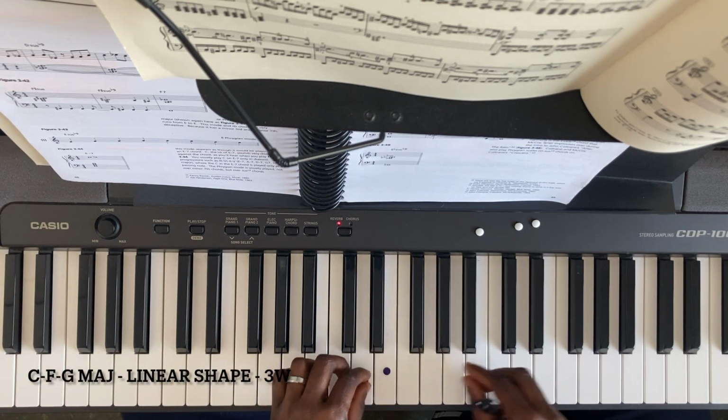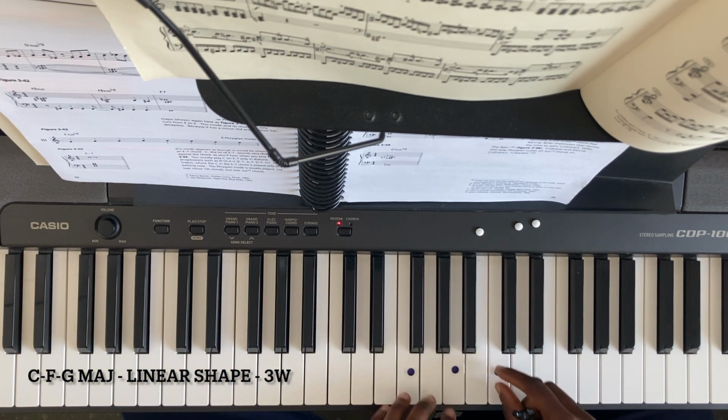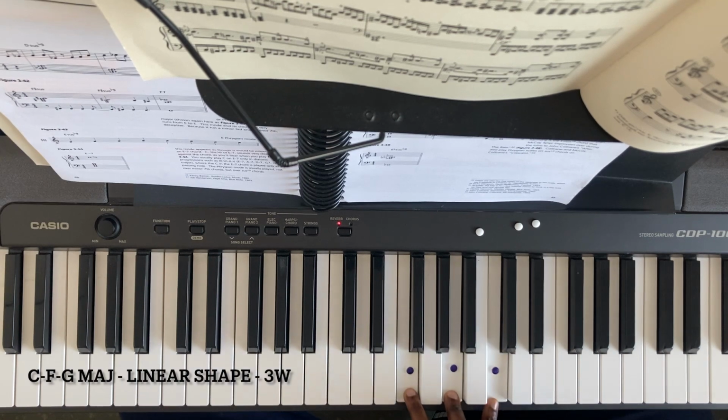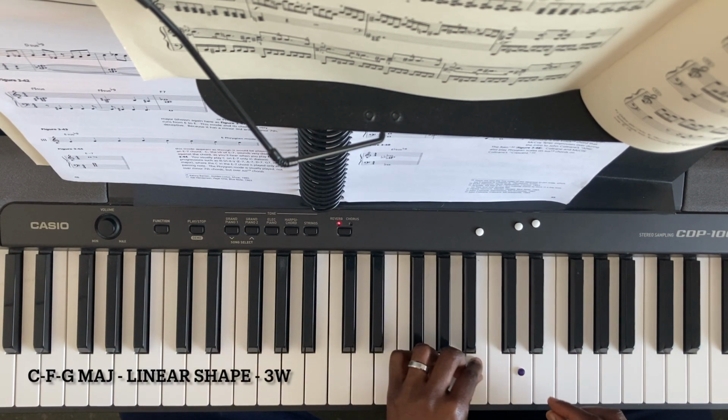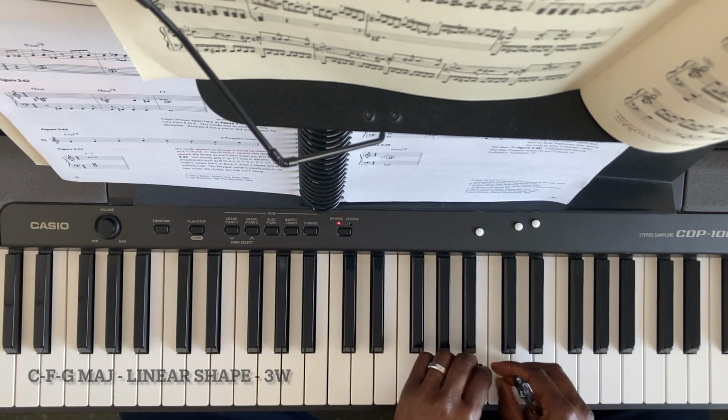And that's the same for F, because we know it's F, A, and C. Look. Another imaginary straight line, and then G. G, B, and D, major triad. That's my other imaginary straight line. So C, F, and G have the same shape, basically.